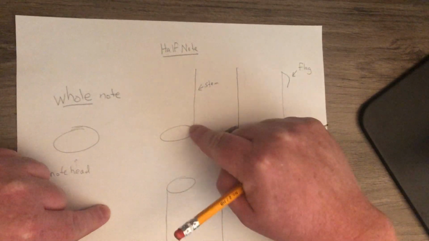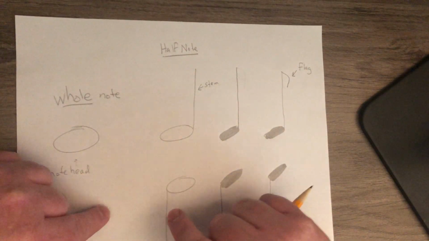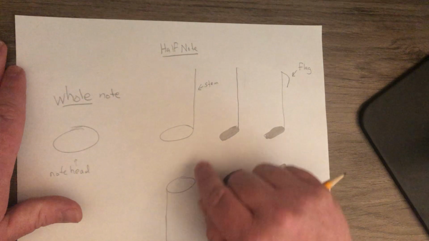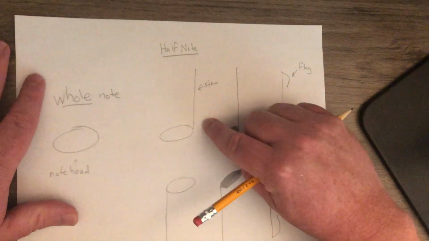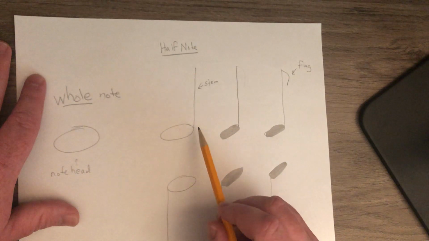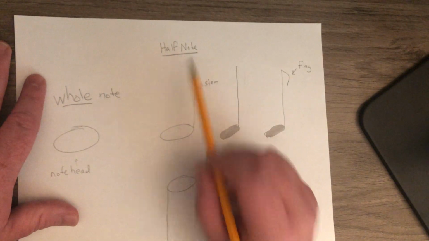So these 2 notes are exactly the same. The only difference is what direction the stem goes. It doesn't change the note. It doesn't change the pitch. It just helps us write it out, okay? So stem up, stem down, doesn't matter. It has an empty note head and 1 stem on it, no flag. It is called a half note.